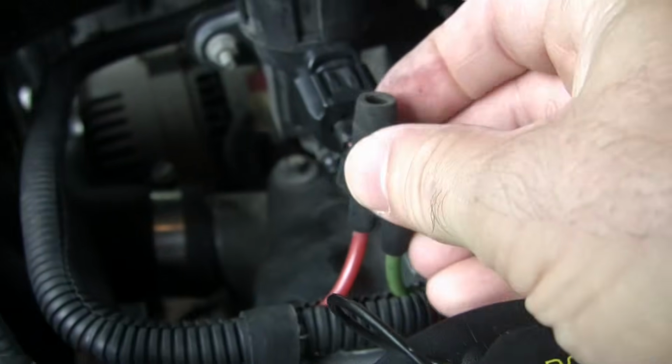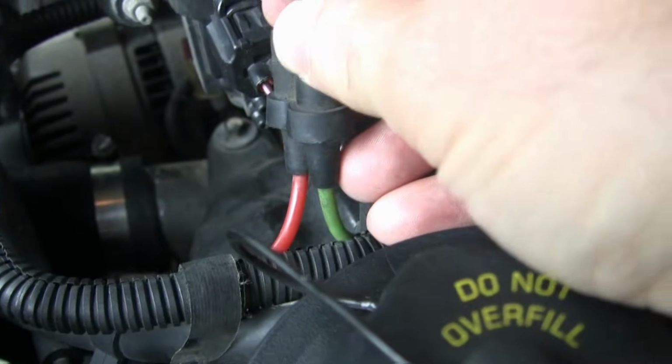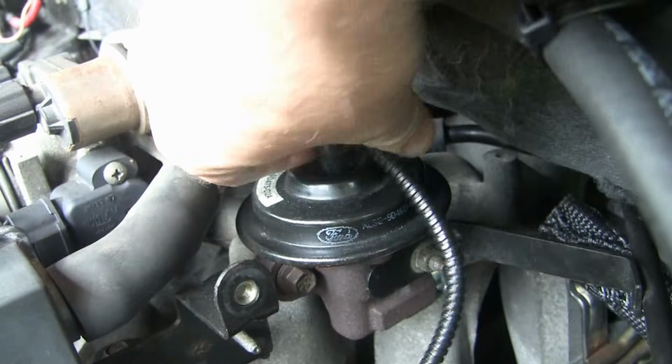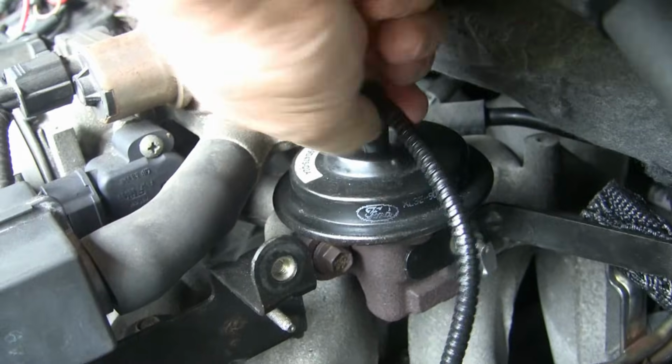As you can see, it's just two holes here. As we mentioned before, the red's your source, and the green one goes over to the top of your EGR valve. So we're going to go ahead and pop this guy off. Once again, just wiggle it and pull it up.